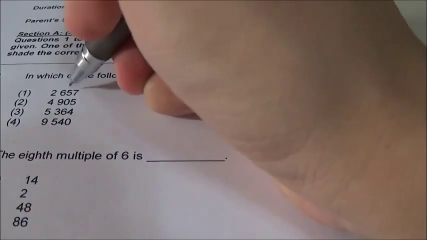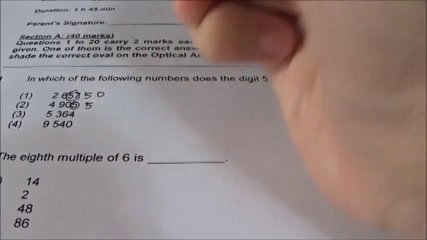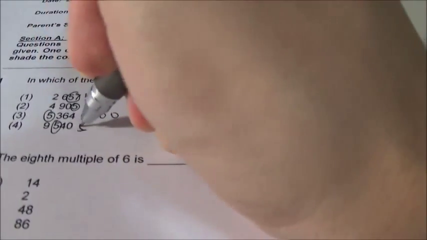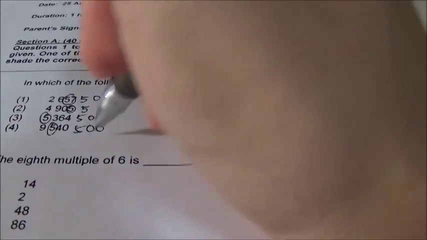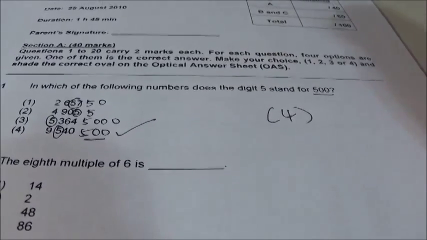In which of the following numbers does the digit 5 stand for 500? Okay, look at the first option. It's actually 50. This is 5. This is 5,000. And this is 500. Okay, question 1, your answer is 4.